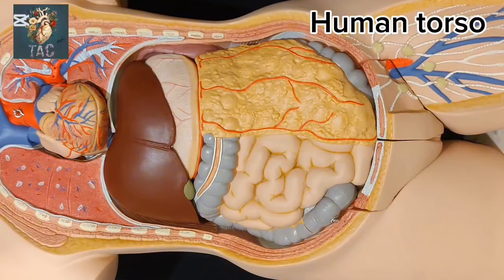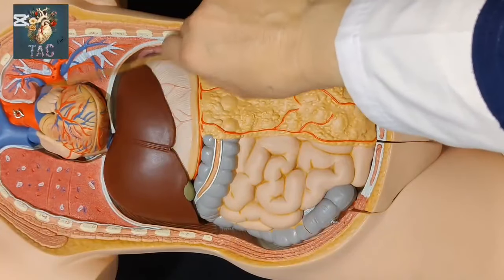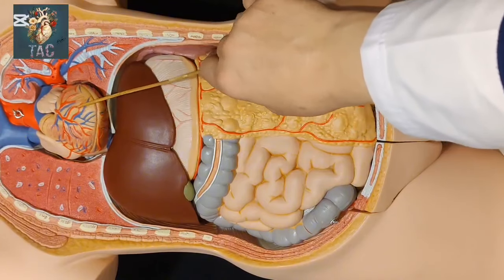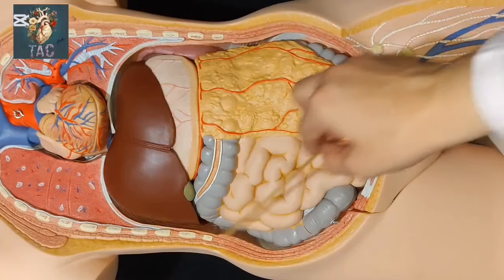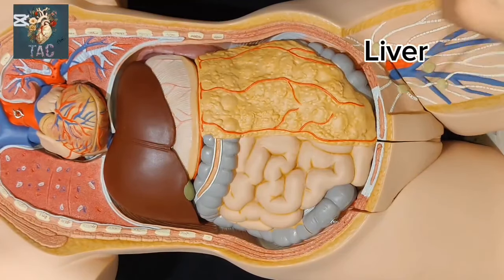With the model of the human torso with dual sex, including both male and female genitalia. In this model, the area including the lungs, the chest wall and the heart I have described in another video. In today's class we will discuss the viscera which are present in the abdomen as well as the pelvis.